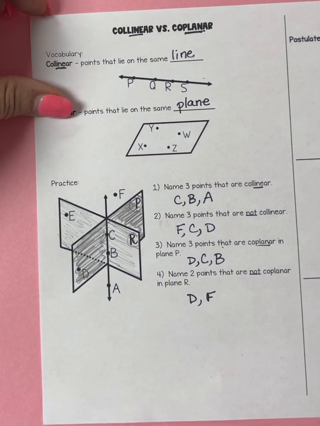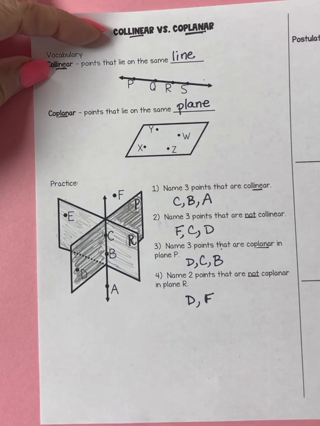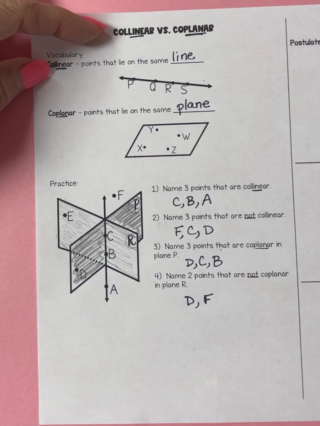Okay, so if you need to pause the video before we move on, now's a good time to pause so you can catch up and get your notes filled in. So if you need to pause now before we move on.